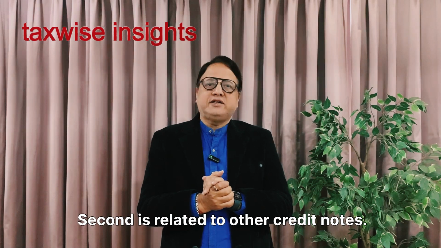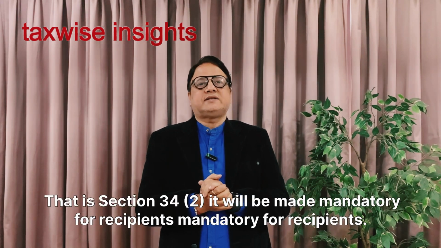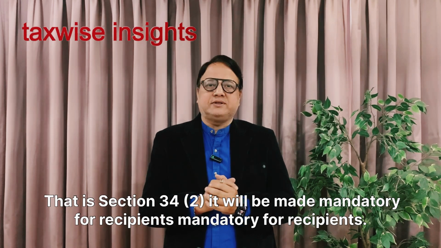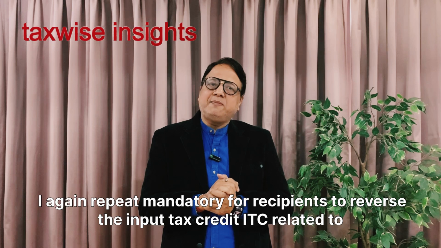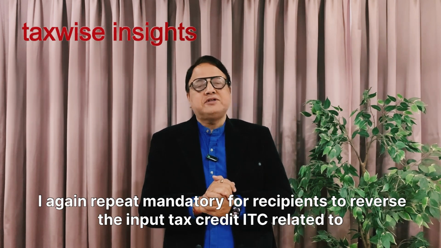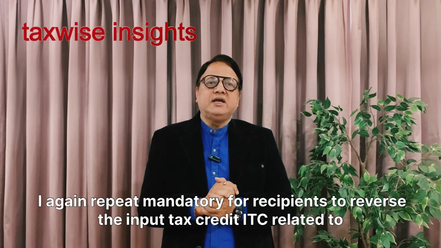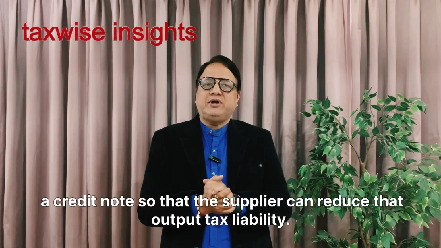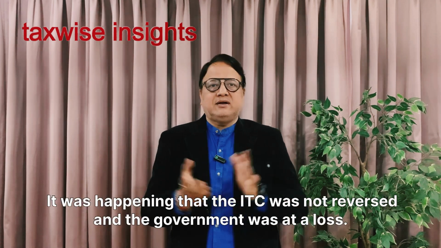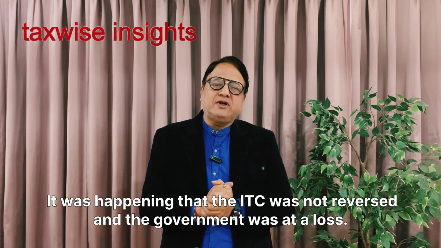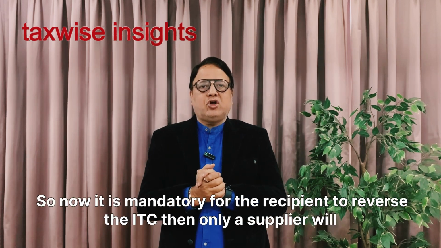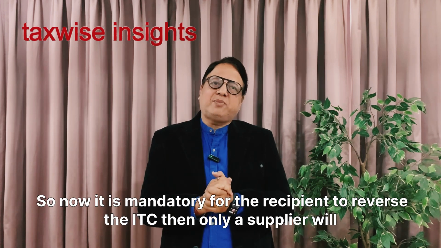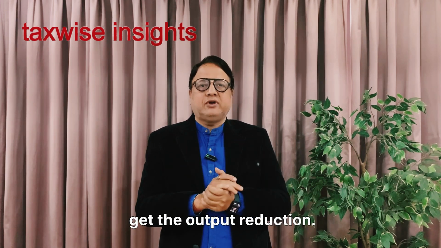Second is related to credit notes, that is Section 34(2). It will be made mandatory for recipients, I again repeat, mandatory for recipients, to reverse the input tax credit ITC related to a credit note so that the supplier can reduce the output tax liability. It was happening that the ITC was not reversed and the government was at a loss. So now it is mandatory for the recipient to reverse the ITC, then only the supplier will get an output reduction.